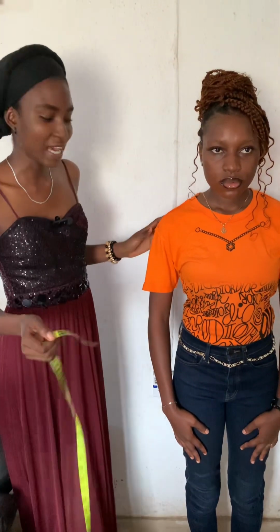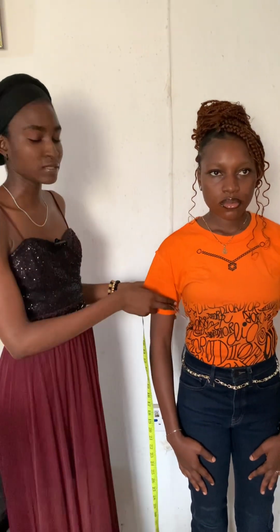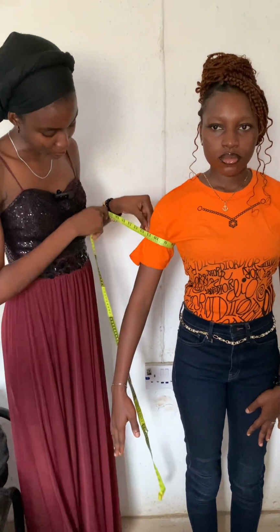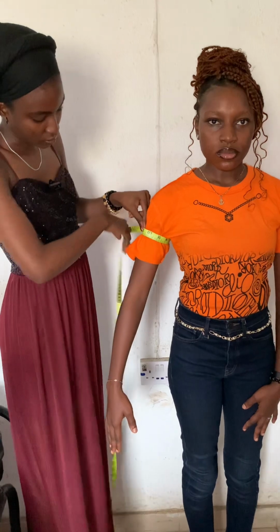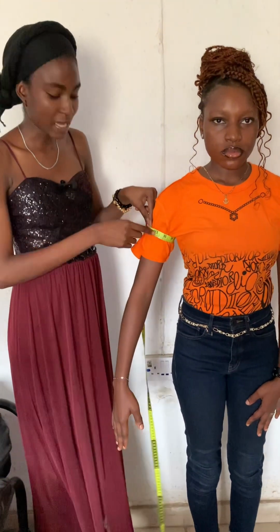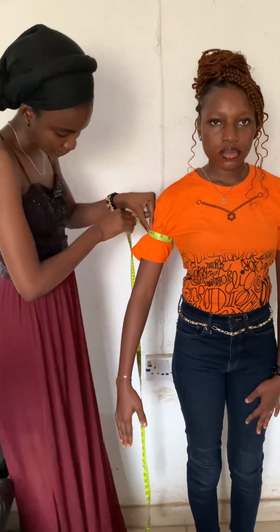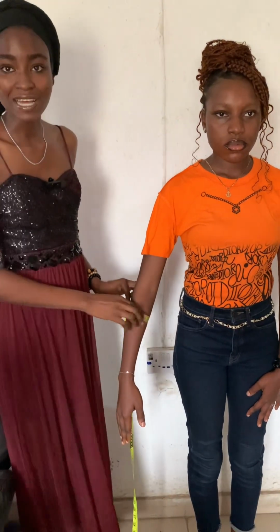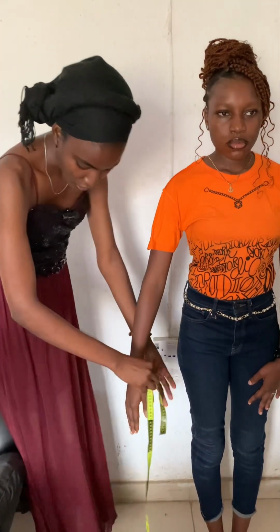So another measurement that you need to take on your client is the sleeve measurement. Now it's the sleeve length or around the sleeve. So when you want to measure around the sleeve, measure around the biceps. It shouldn't be too tight. Just around the biceps with one finger in between the tape and your client. You can also measure the 3/4 length, also the same way you're measuring.